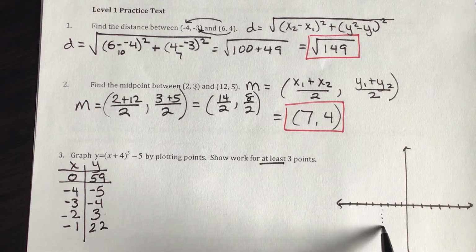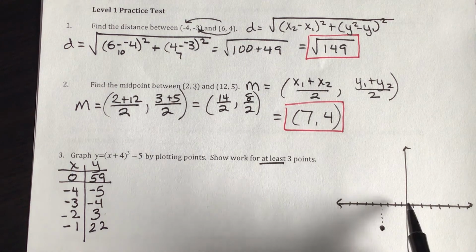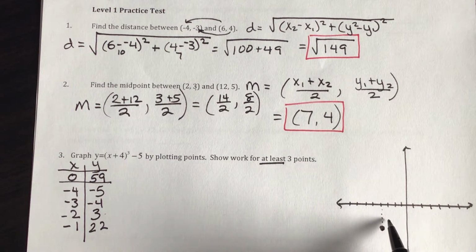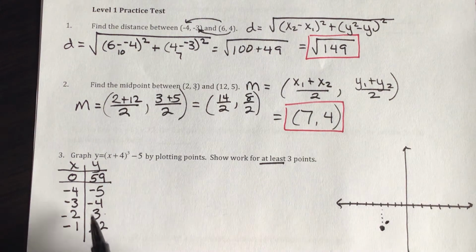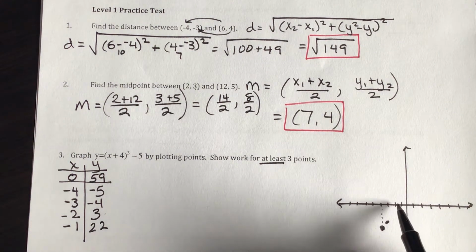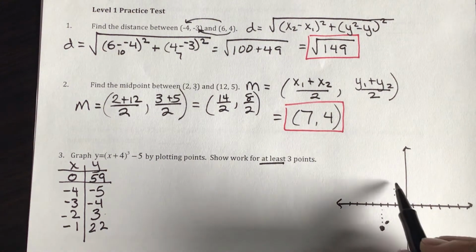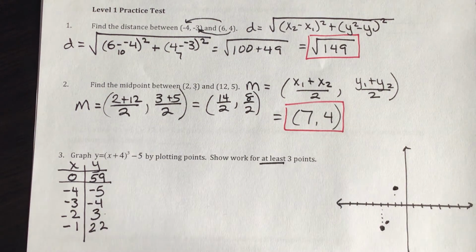Maybe down here, (-3, -4), (-2, 3) is about right there.